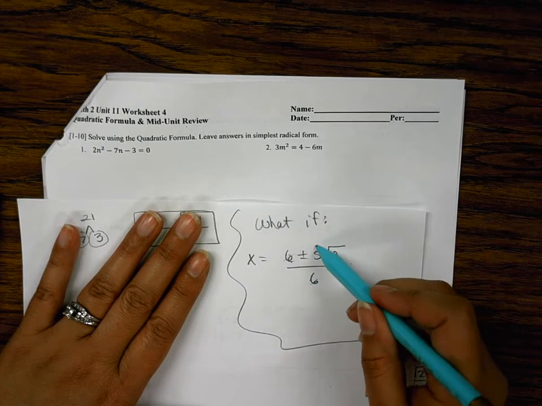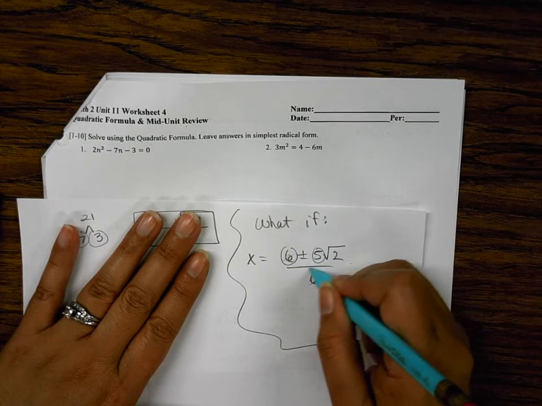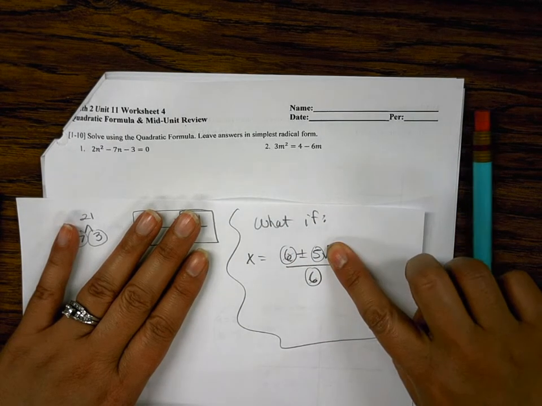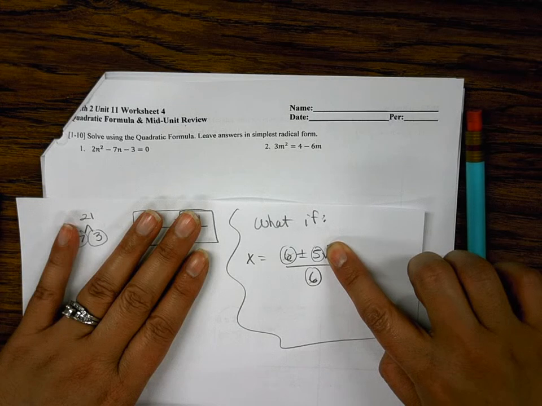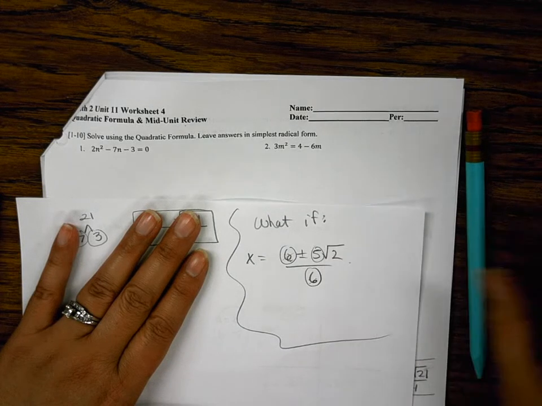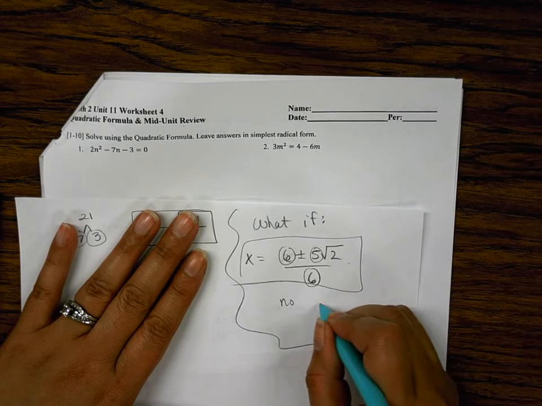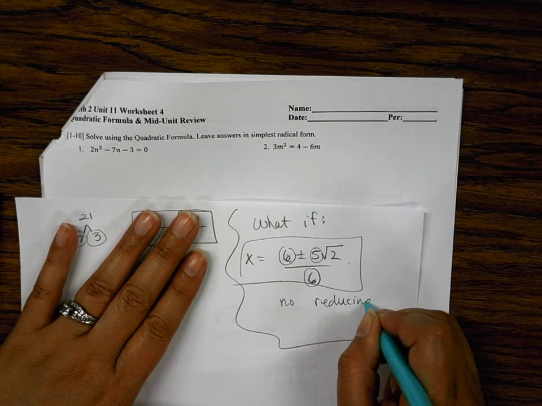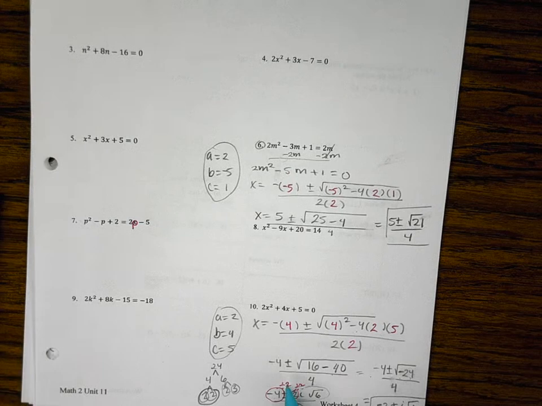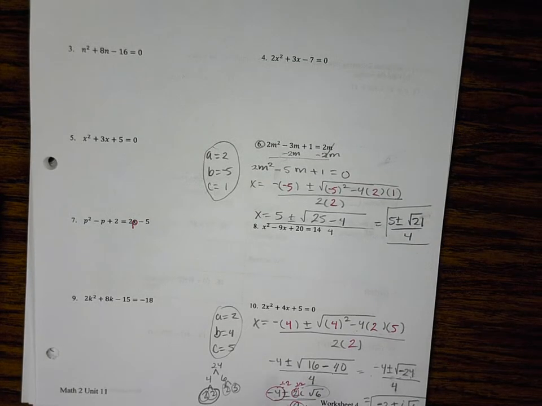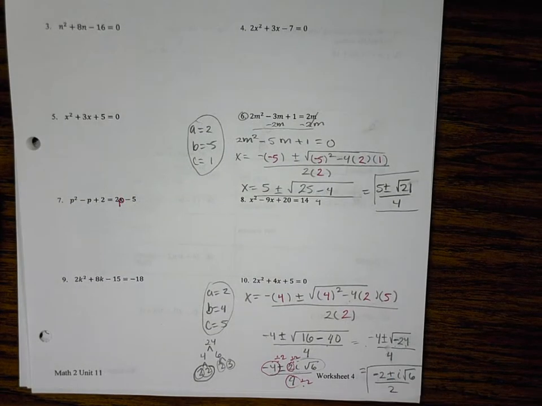As tempting as it is to reduce these two, you do not. You do not, because again, you have to find a number that goes into all three. Ignore the radical for now. 6, 5, and 6. Nothing other than 1 divides into 6, 5, and 6. So this here would be your answer. You could not go any further. There is no reducing. Why did we reduce on this one? Because -4, 2, and 4 all divide by 2. Make sense? Okay, that is it for this lesson.